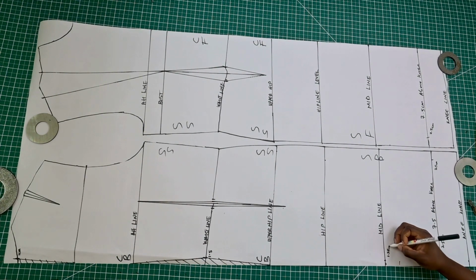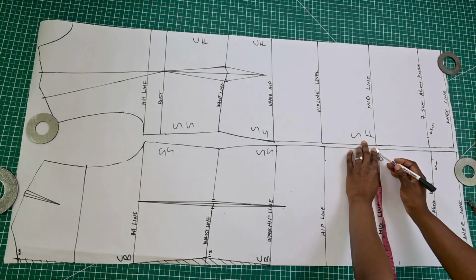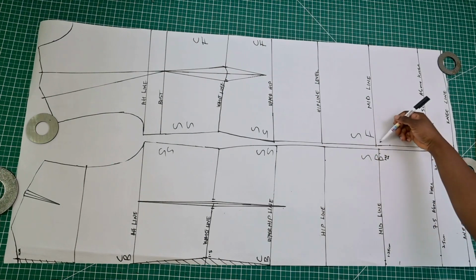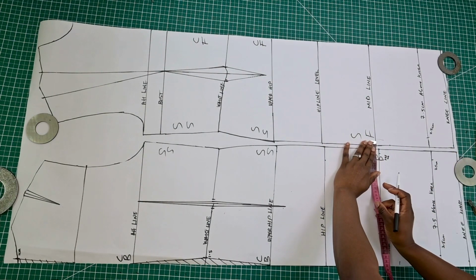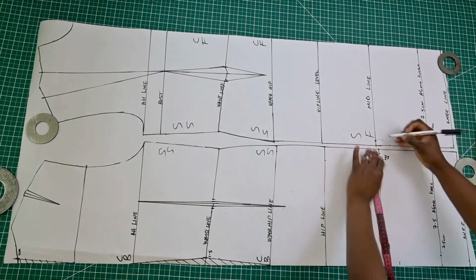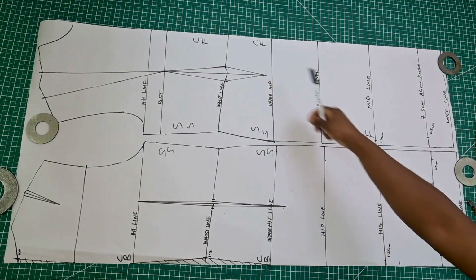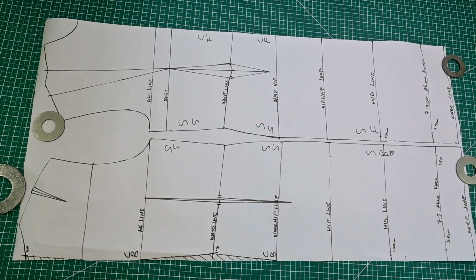Now we'll mark 1.2 at the middle line. Then we'll also mark it at the side back, 1.2. And we'll also mark 1.2 at the side front. Please do not mark it at the center front. Mark it only at the side front.